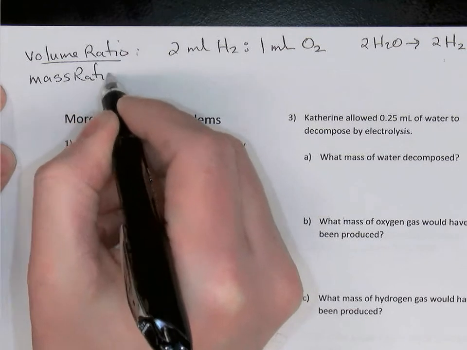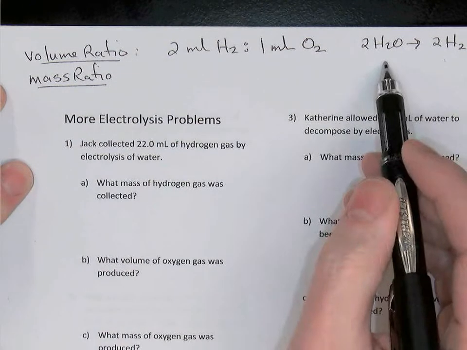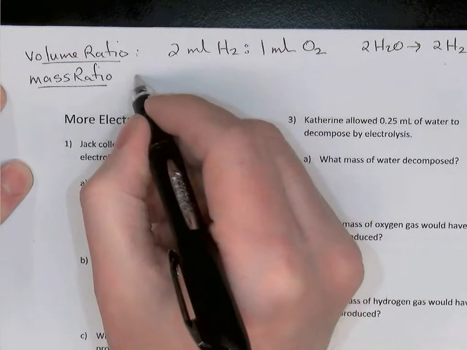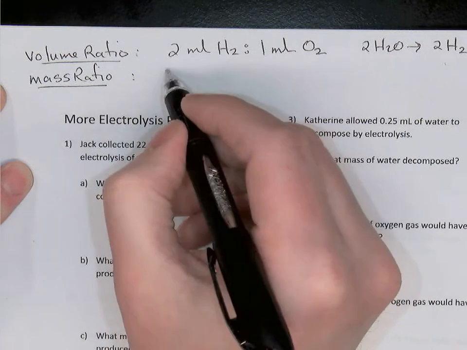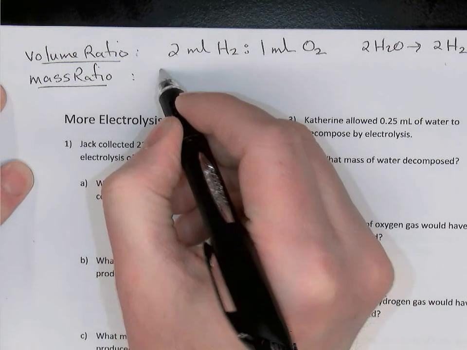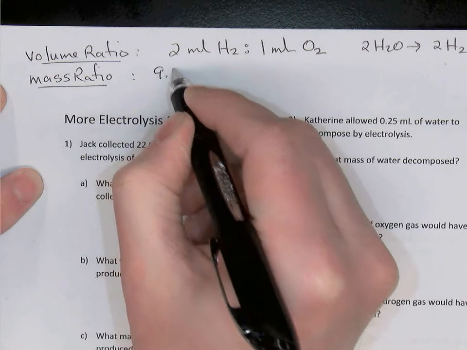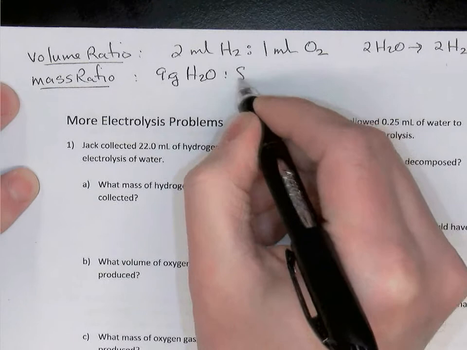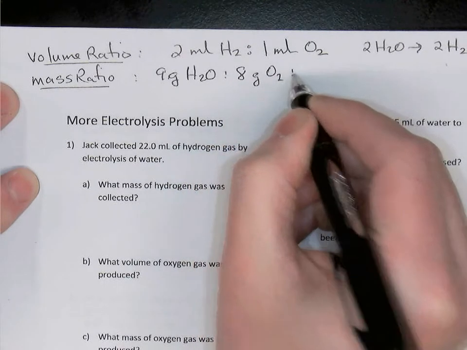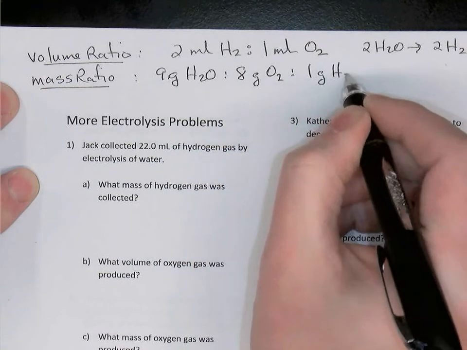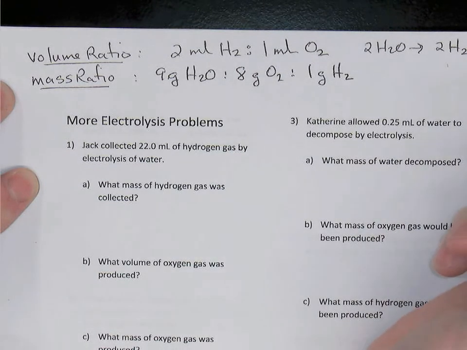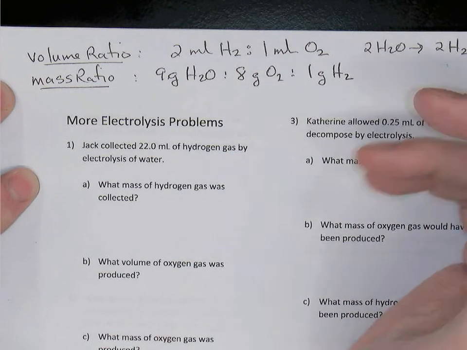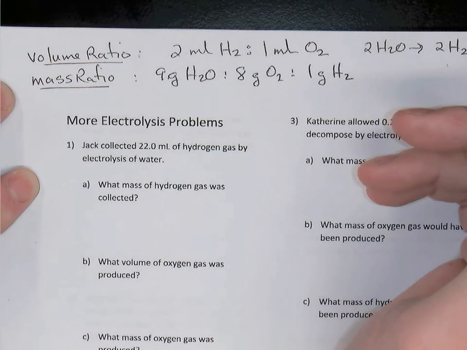There's also a mass ratio. We got this by looking at the periodic table and using that same chemical formula. The mass ratio involves water now as well as hydrogen and oxygen, and it tells us that if you decompose 9 grams of water, you will produce 8 grams of oxygen and 1 gram of hydrogen. So you get more oxygen now than hydrogen when you're looking at masses, and that's because the mass of an oxygen atom is much larger than the mass of a hydrogen atom.